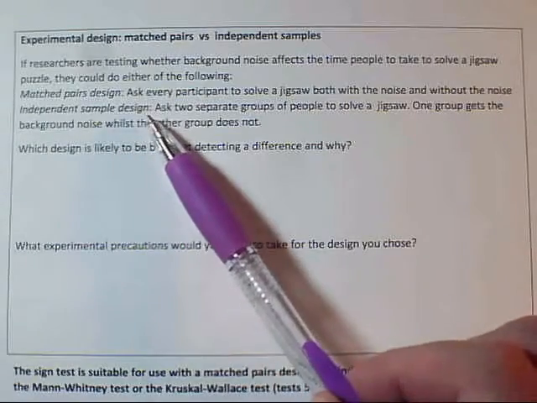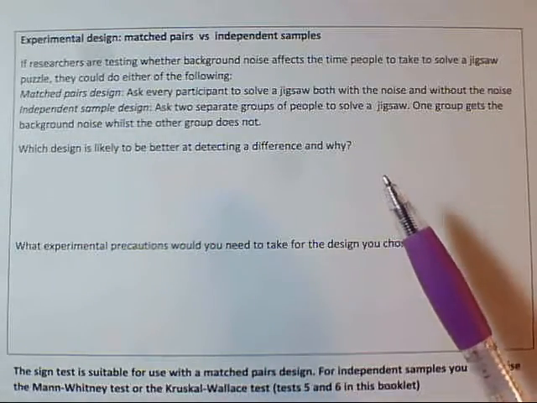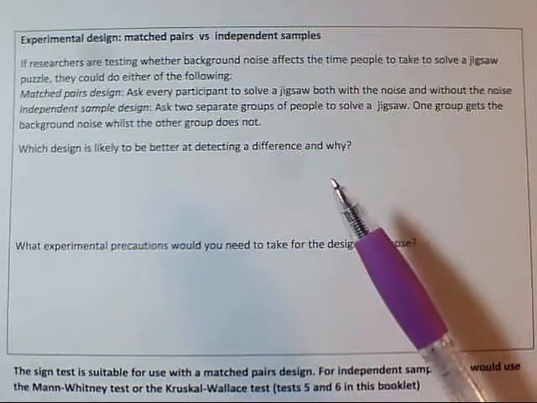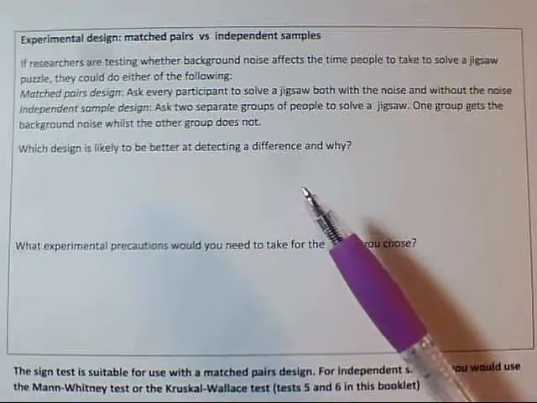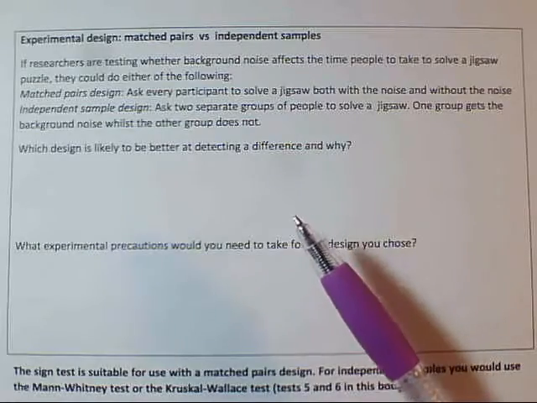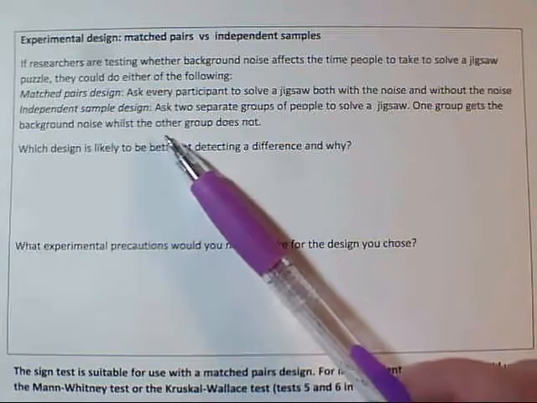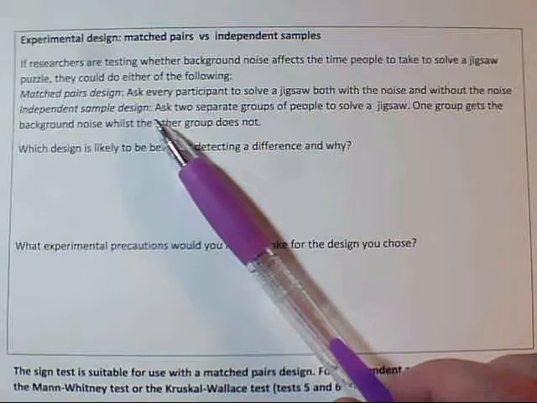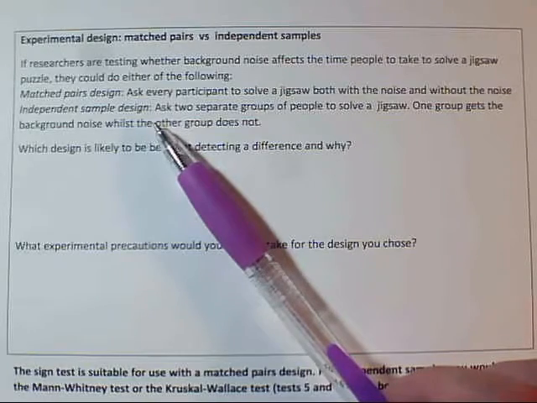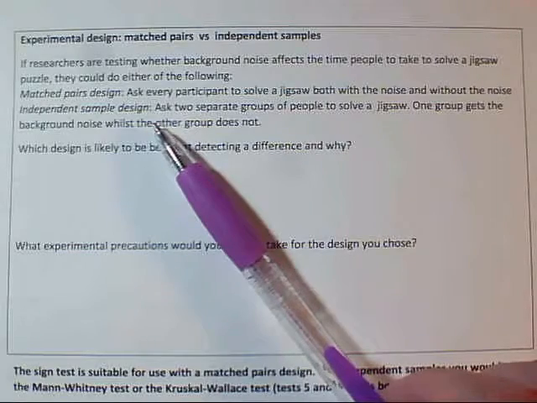Whereas independent samples would mean we take two completely different groups of people and give one group a jigsaw to do with the noise and one without the noise and make the comparison. Now, one of these designs is more powerful, if we do it right, at detecting the difference. And the reason for that is, if we use independent samples, completely different people, then it may be that some of the individuals in one of the samples just happen to be better at jigsaws than the others. So that gives us some kind of variation in the experiment that could cause us to miss a genuine effect.